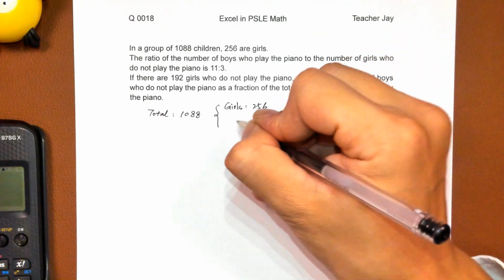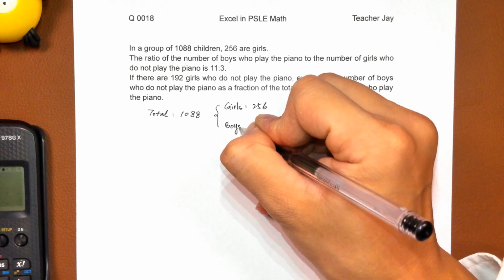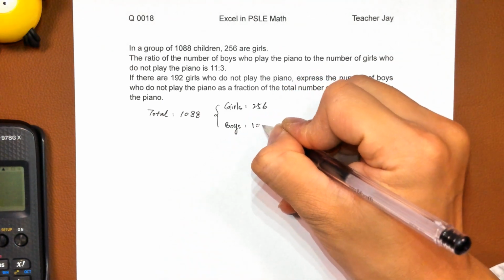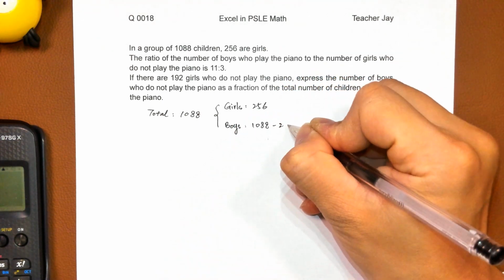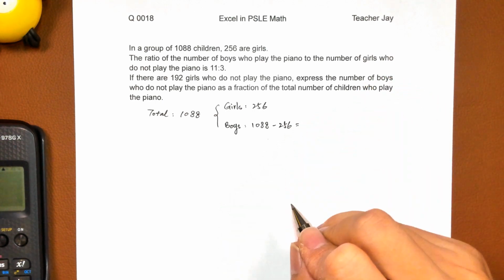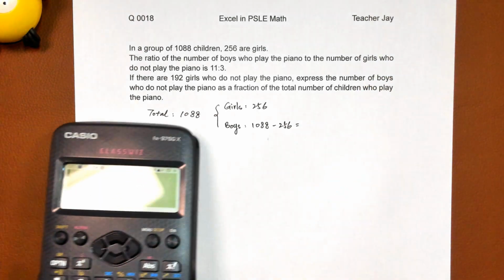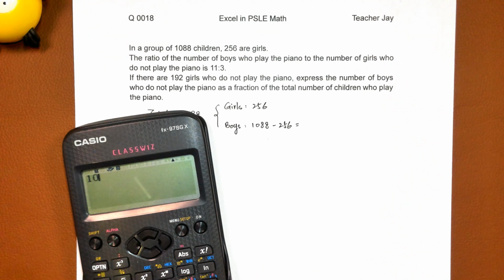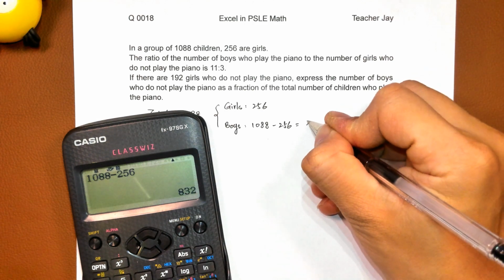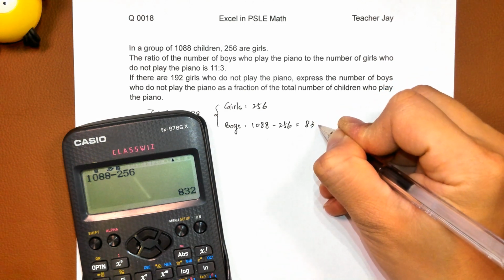It's quite easy for us to get the number of boys, which is 1,088 minus 256. We use the calculator. 1,088 minus 256. Number of boys here, 832.